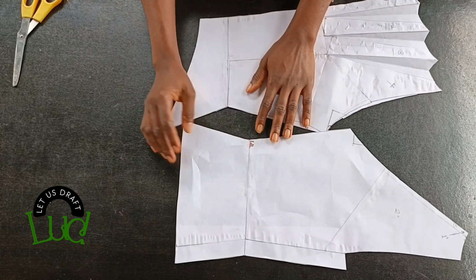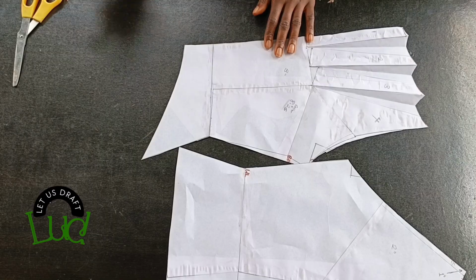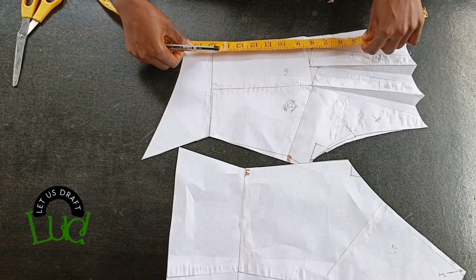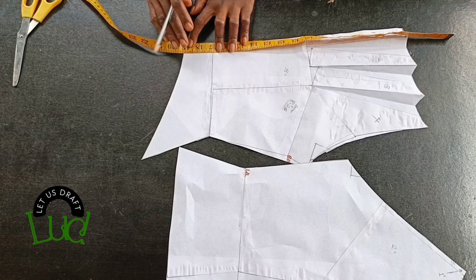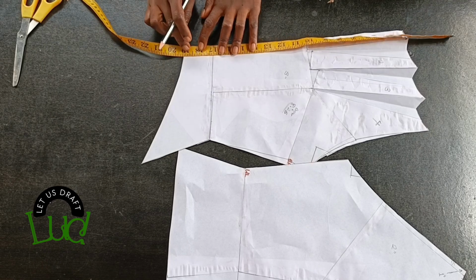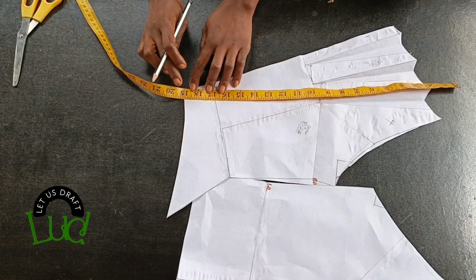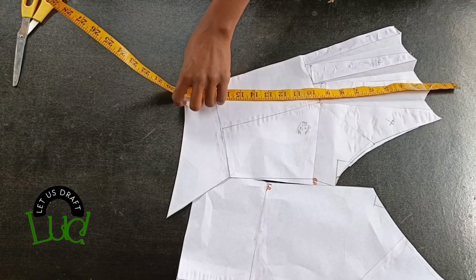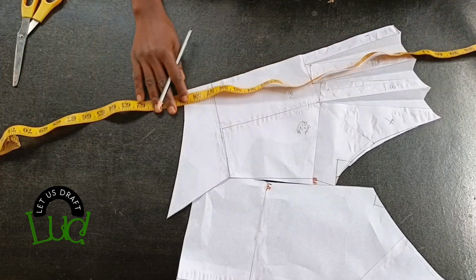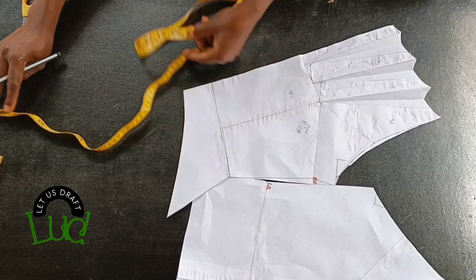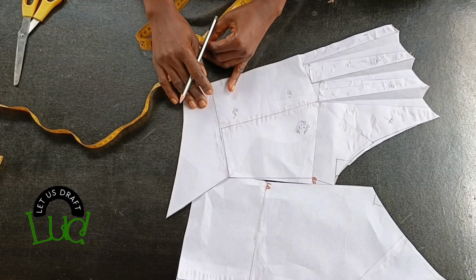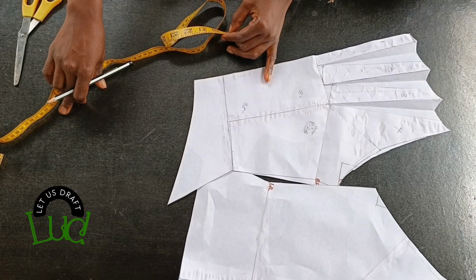The next thing we should be talking about now is the gathers, or the length of the skirt. Place your waistline on your waistline, then measure to this extension. For me, I have 19 inches. What I'm going to do is to minus this 19 inches from my whole gown length. Let's say I'm working with a whole length of 57 inches. It's going to be 57 minus 19, and I would have 38 inches. So this 38 inches now will be the length for the gathers or the skirt.